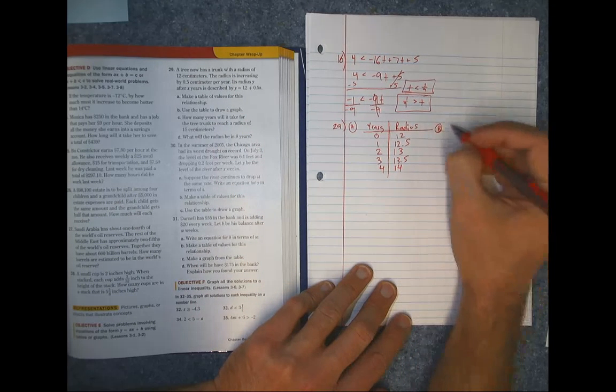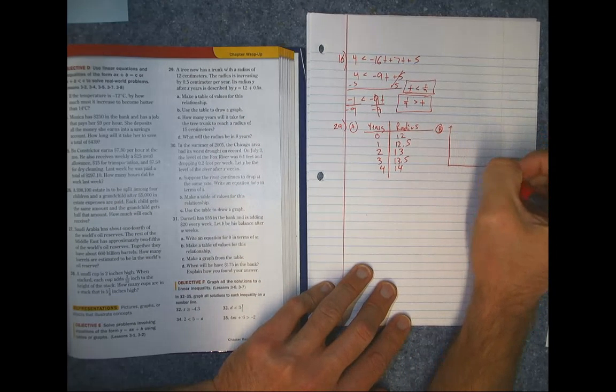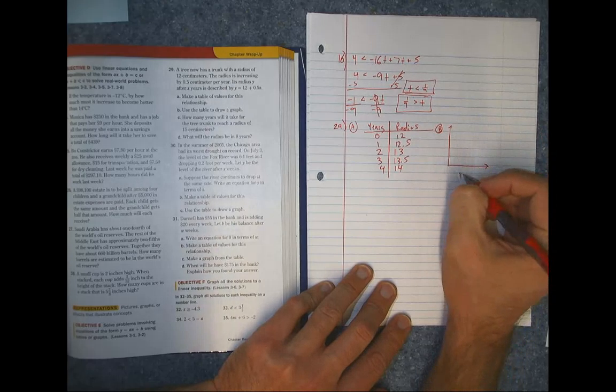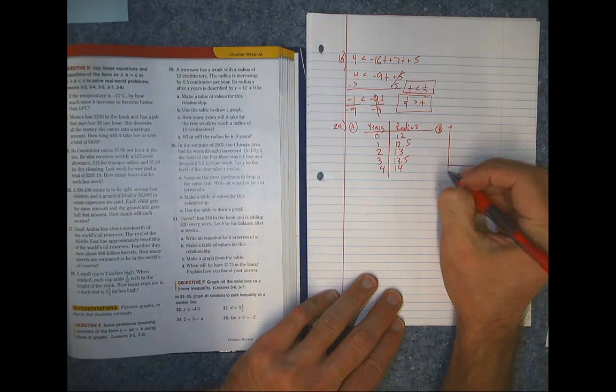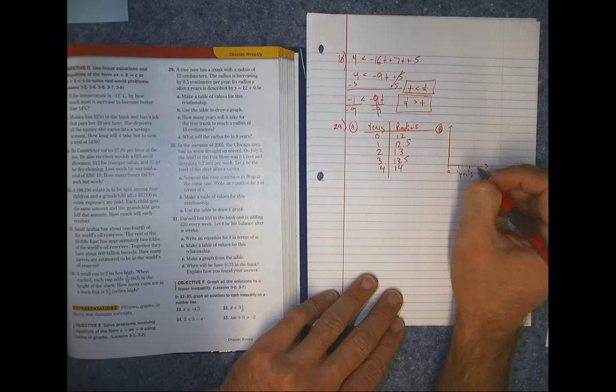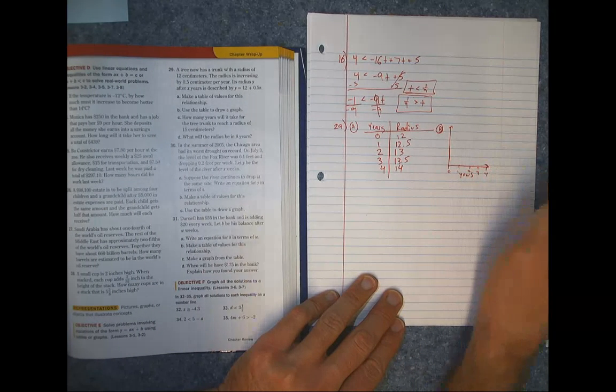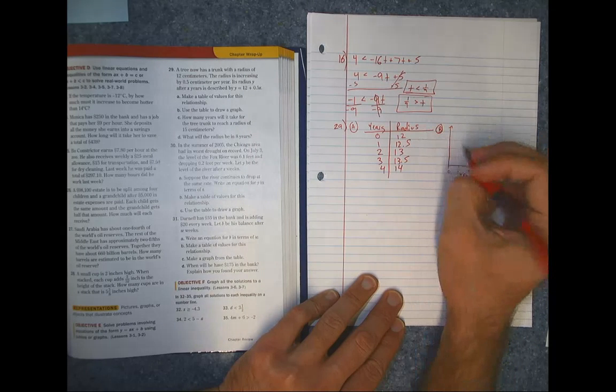Okay, part B, go ahead and make a graph based on your table. So the bottom is going to be your years. You want to see time passing by. So we have 0, 1, 2, 3, 4. And we're going to start at 12 and go up.